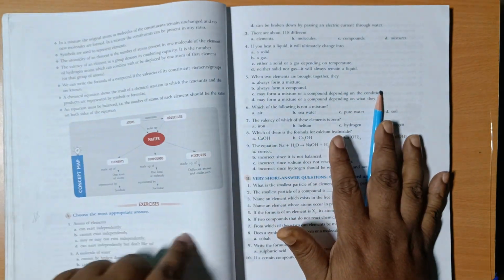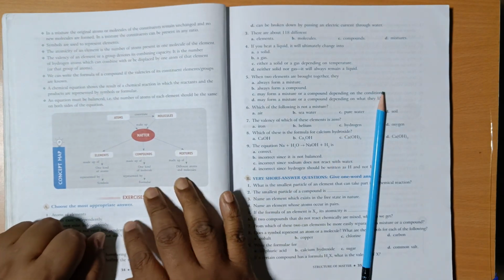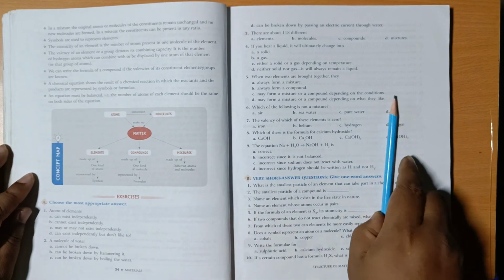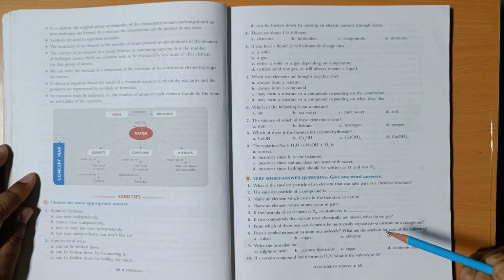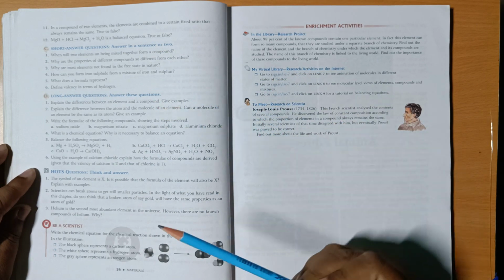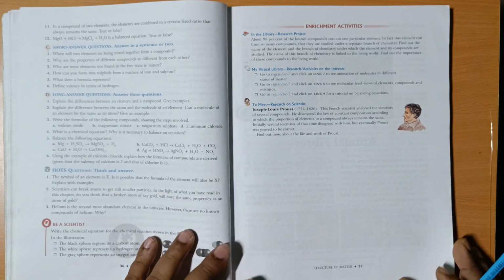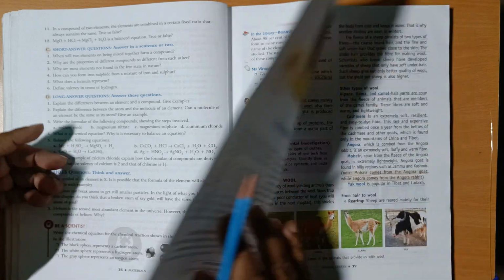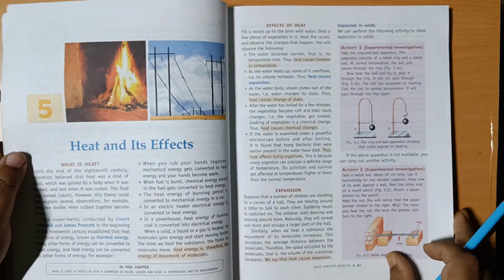This is the idea of writing the mind map, so that the entire concept of this chapter you can recollect in a better way. Now, exercises again: MCQ type exercises, fill in the blanks exercises, and then short answer type, long answer type, HOTS, again be a scientist, followed by enrichment activities. Very nice, very good questions. It's not very hard. Okay, now let me show you.